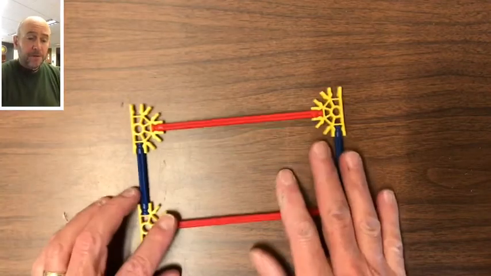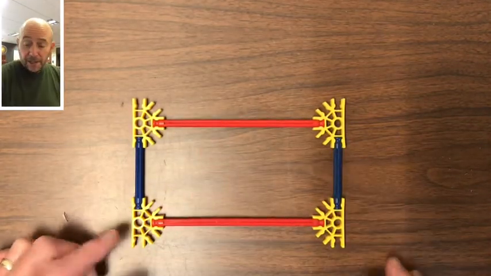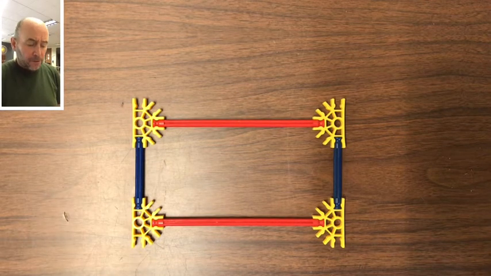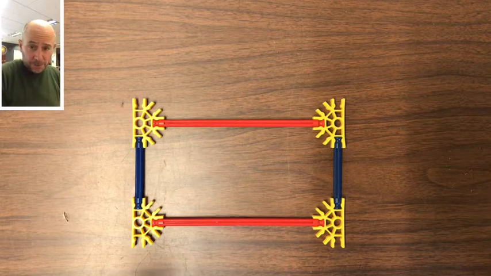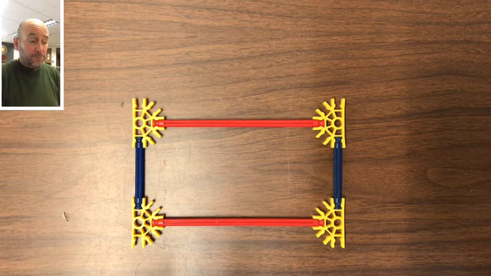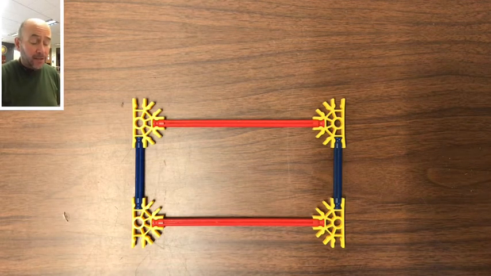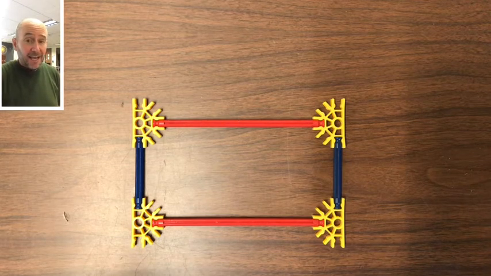Now, perimeter. Let's talk about perimeter. Okay, perimeter is the distance around an object. When you measure the perimeter or area of KNEX, it's not really 100% accurate, which is very realistic in terms of real life mathematics, because a lot of times when you're measuring stuff, it's not going to be easy to get the exact measurement.